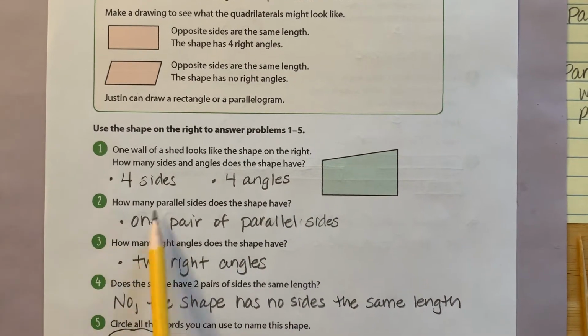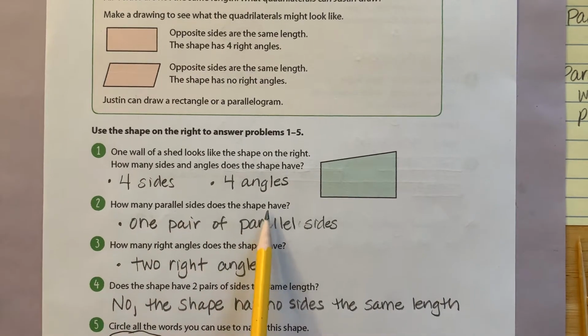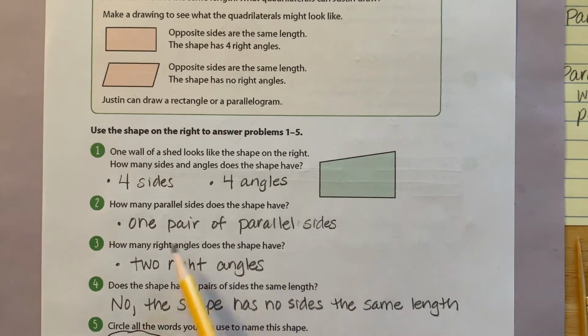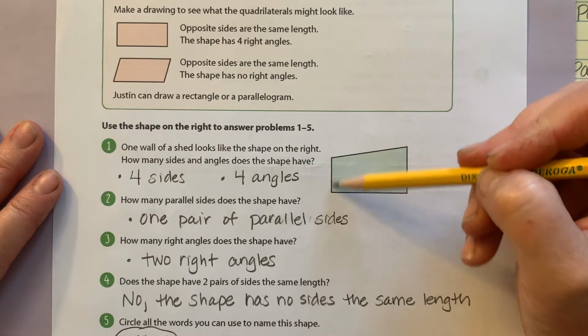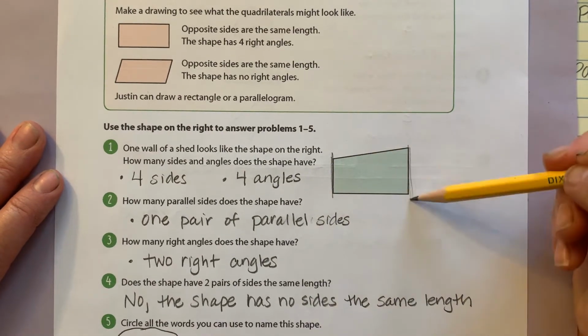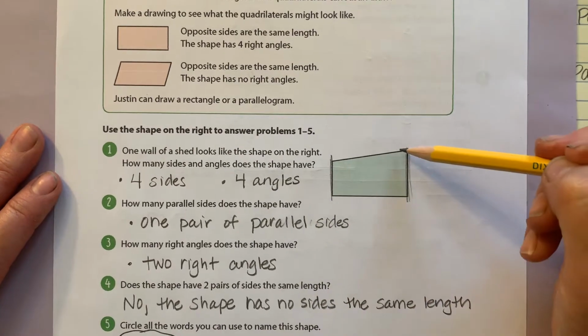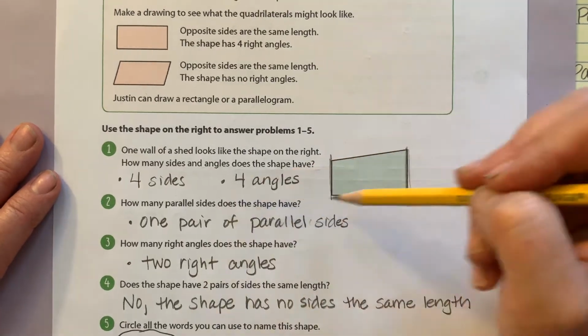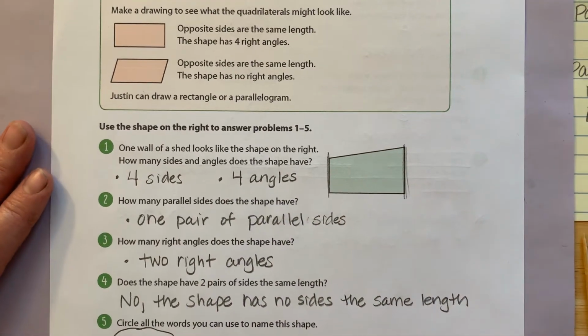Number 2, how many parallel sides does the shape have? It has 1 pair. Notice it's got this pair. This is parallel to this one. These are not parallel because if this line goes on forever and ever, it eventually touches this line.